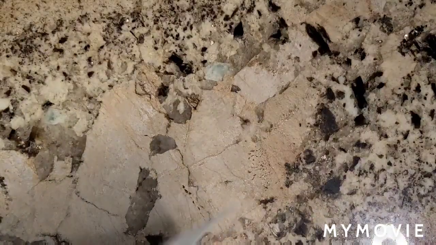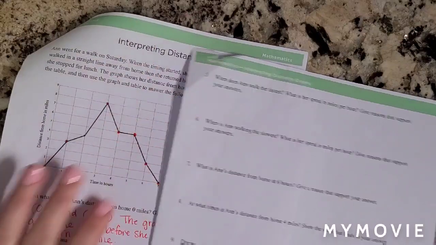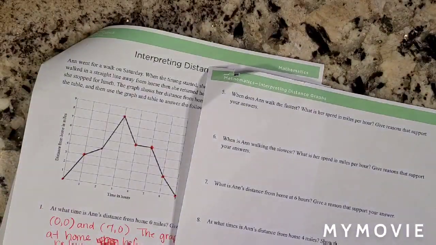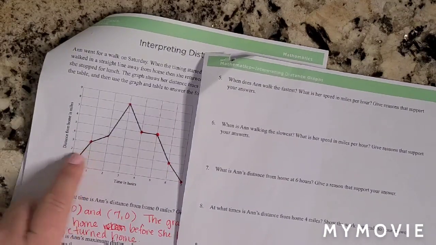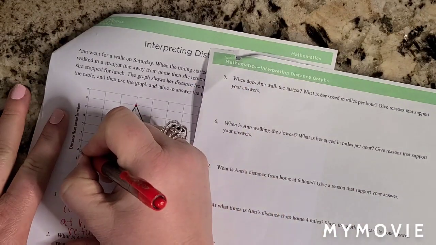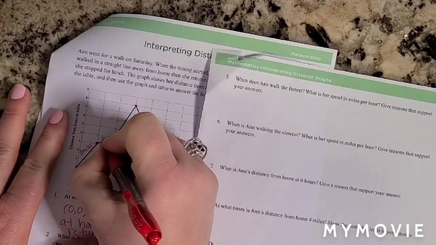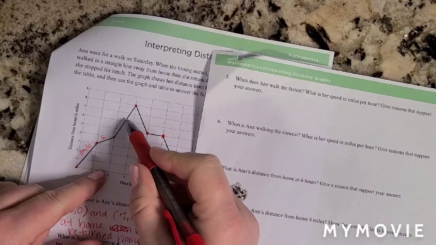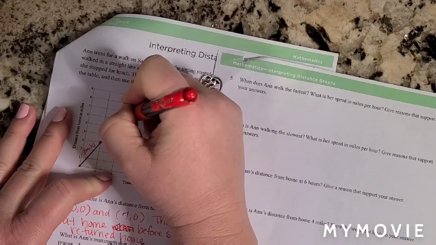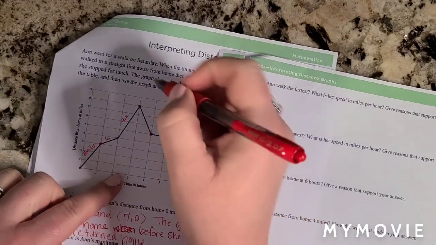I'm going to pull this apart so we can look at the graph at the same time. When does Anne walk the fastest? Well, this one's kind of easy because I can see in an hour she went 3 miles here. So she went 3 miles. And then in an hour she just went 1 mile. Then from here to here she went 1, 2, 3, 4 miles. From here to here she went 1, 2, 3 miles.